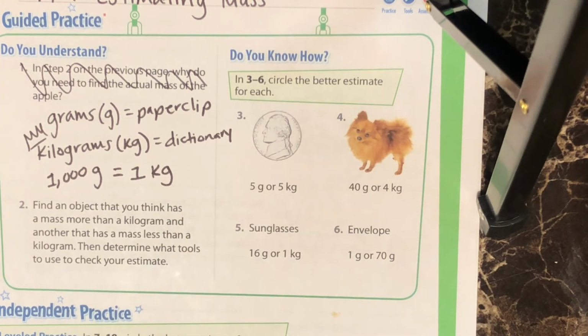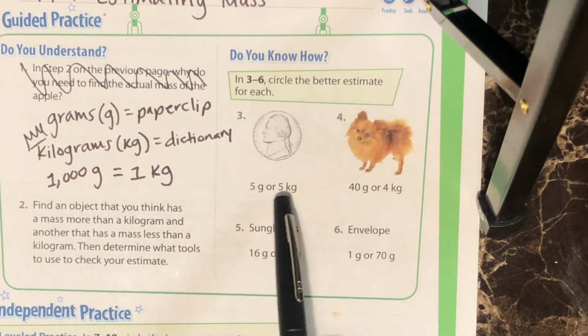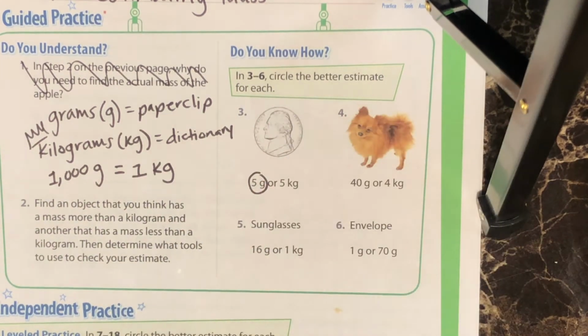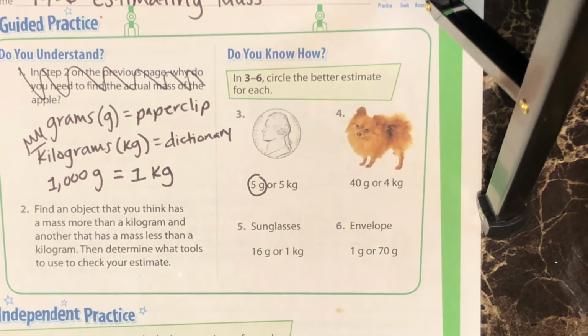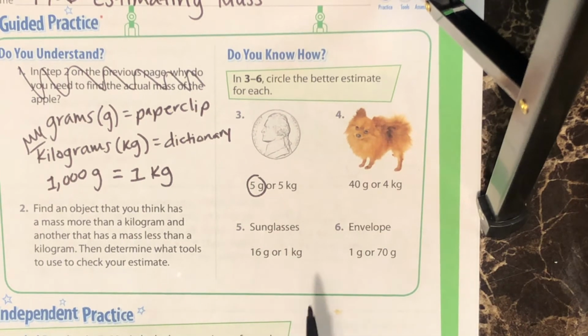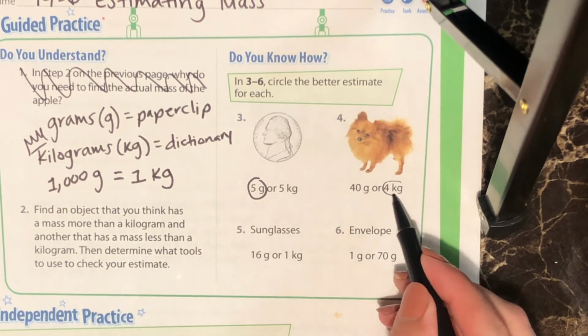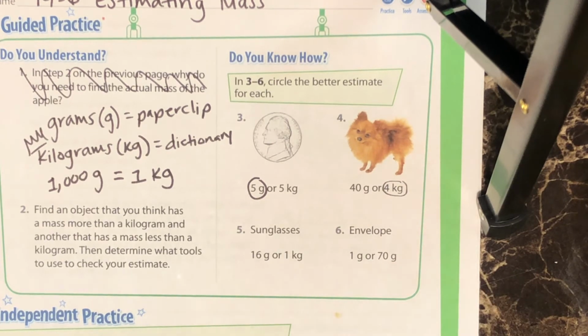So this first one is a nickel, and we have 5 grams or 5 kilograms. Do you think a nickel probably weighs more like 5 paper clips or more like 5 dictionaries? Probably 5 paper clips. Okay, number 4 is a small dog. Do you think that it would be 40 grams or 4 kilograms? Probably 4 kilograms. Okay, a pair of sunglasses, those are pretty light.